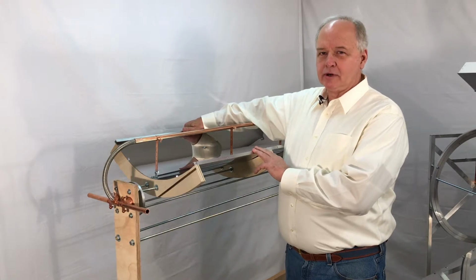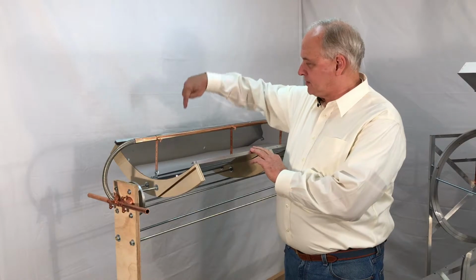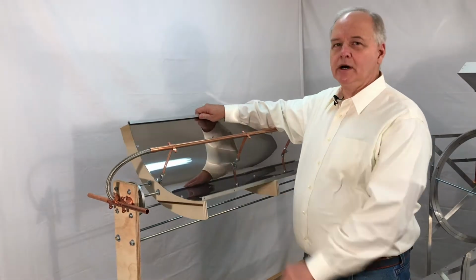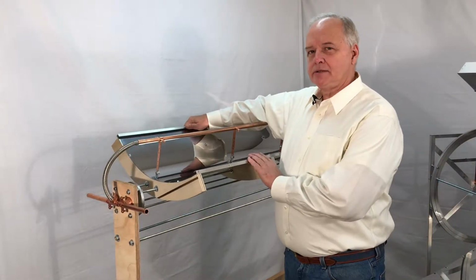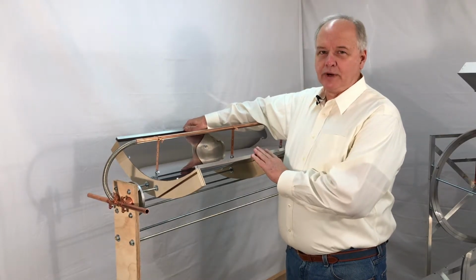The aperture determines how much sunlight is reflected onto the collector tube. Wind loads limit that aperture size of existing troughs to about 23 feet.